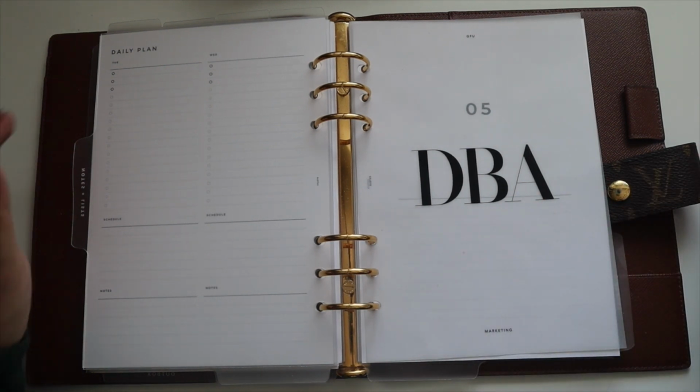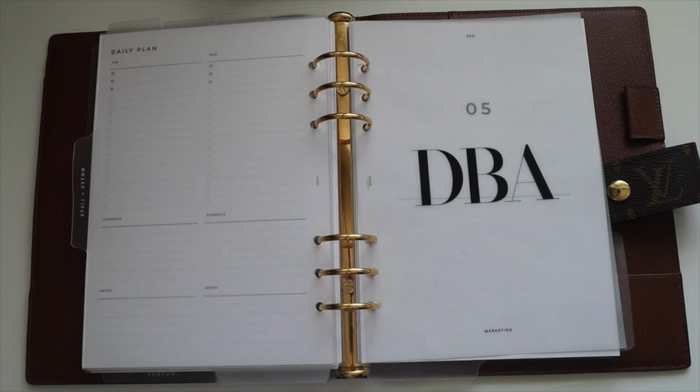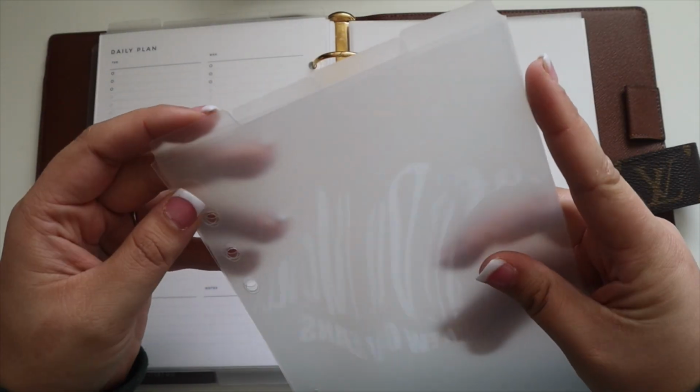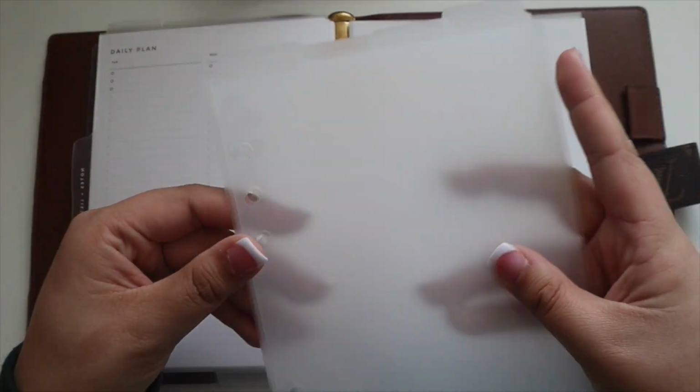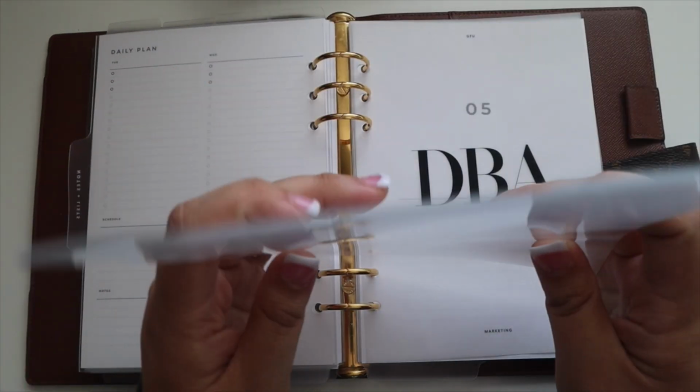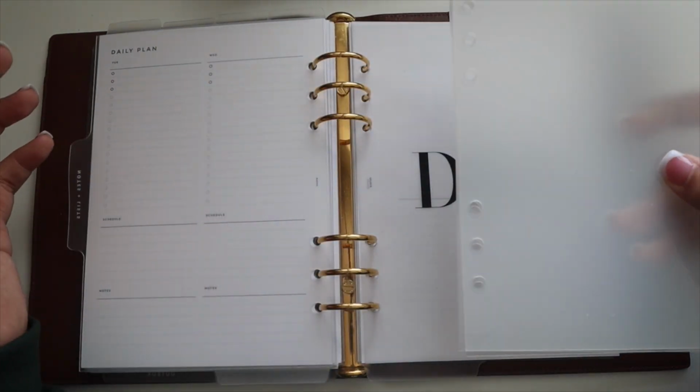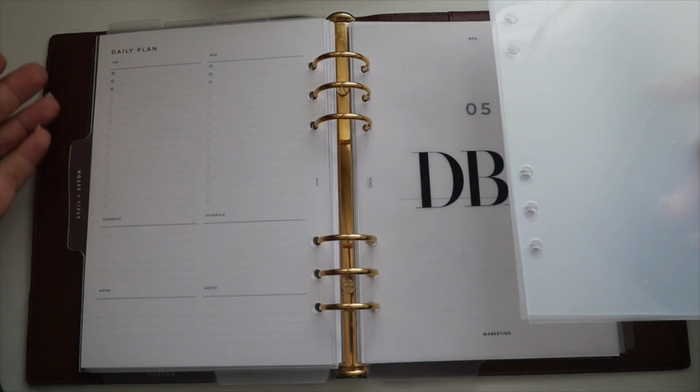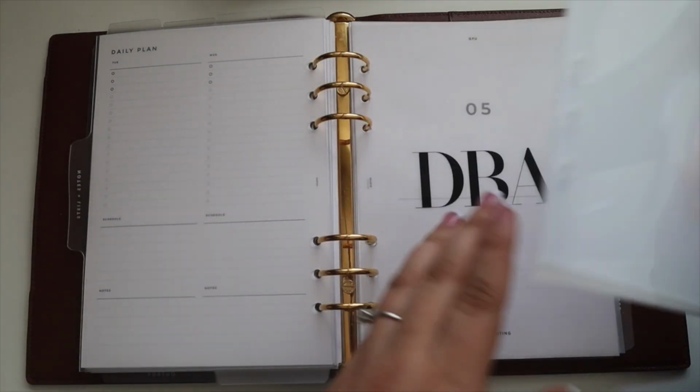So I grabbed my second set of top tab dividers. All my tab dividers are from Cloth and Paper. I do get asked that a lot. I love their, I think they call it the glass tab dividers. And because I generally add different subsections in my tabs, I have a lot of top tab dividers.